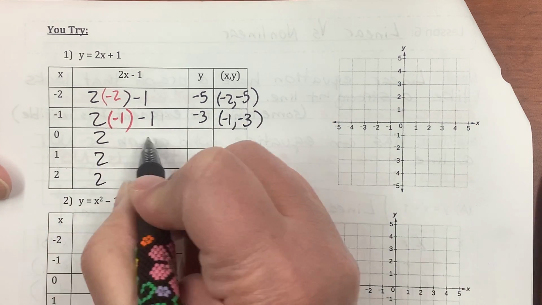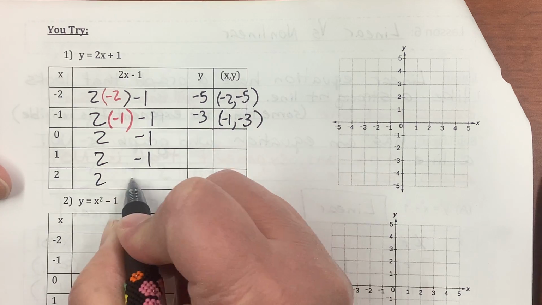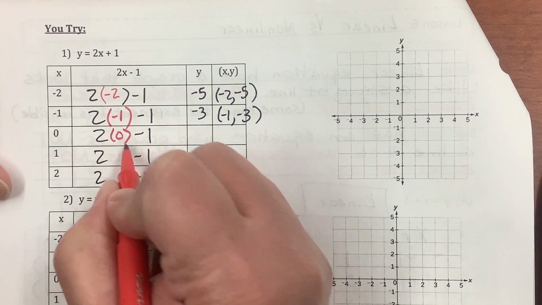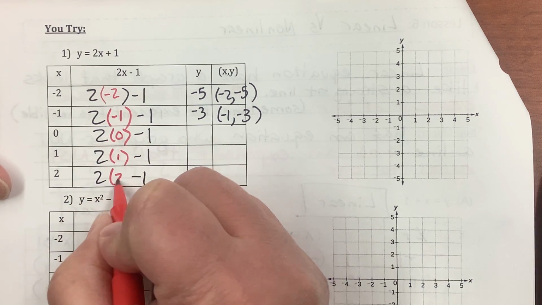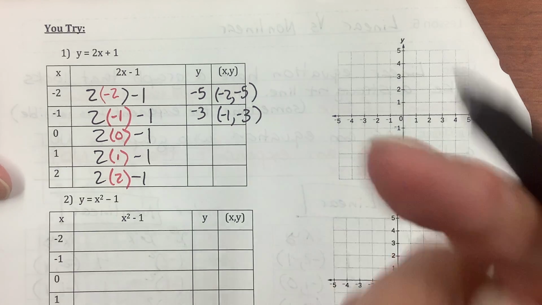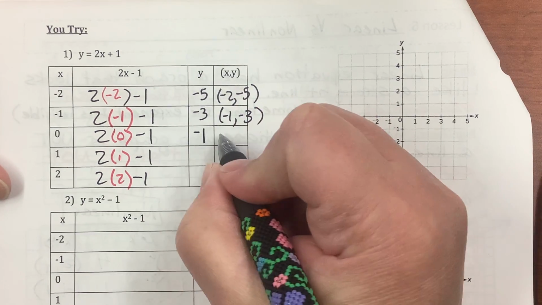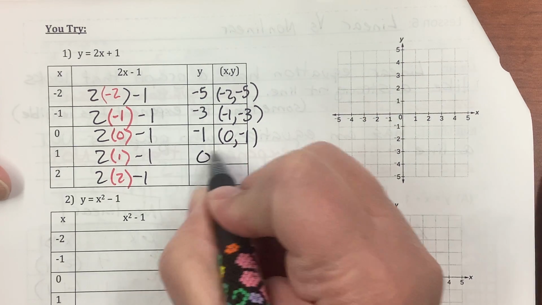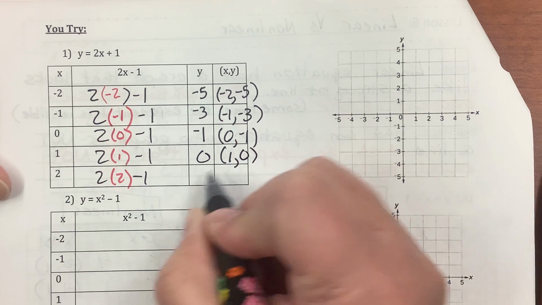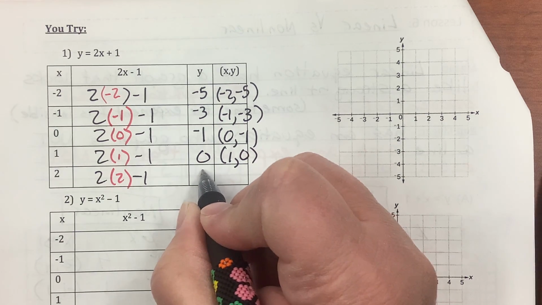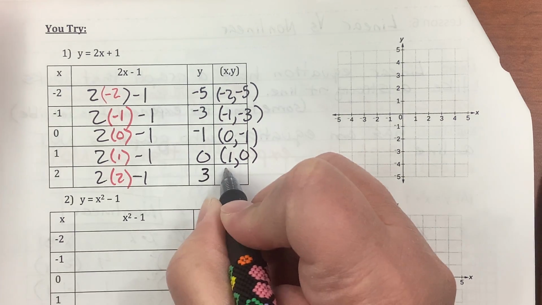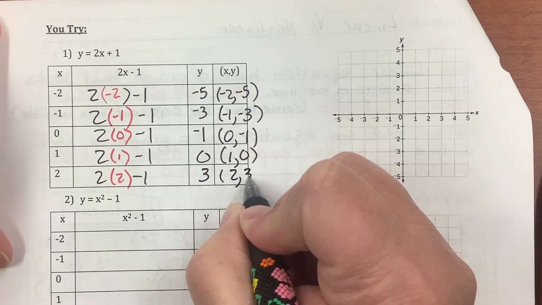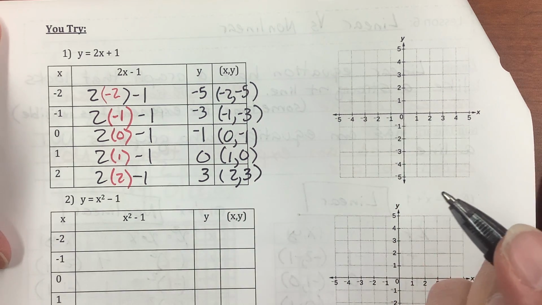And I am just going to get all kinds of lazy right now. 2 times 0, 2 times 1, 2 times 2. All right, 2 times 0 is 0, minus 1 is -1, so (0, -1). 1 minus 1 is 0, so (1, 0). 2 times 2 is 4, minus 1 is 3. So (2, 3). Okay, I think.